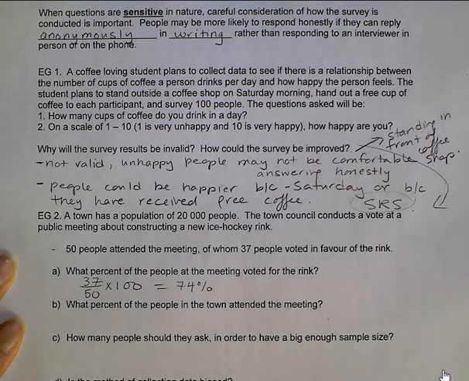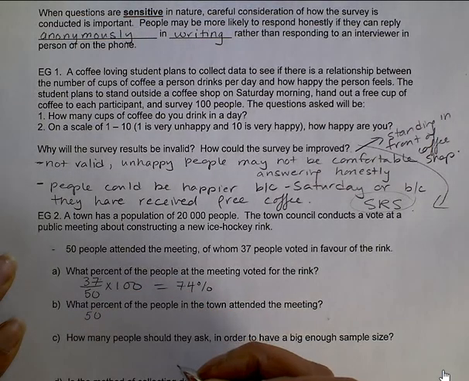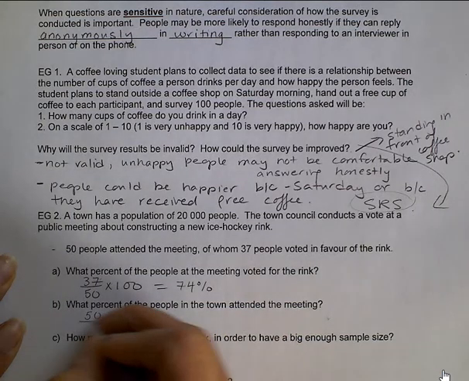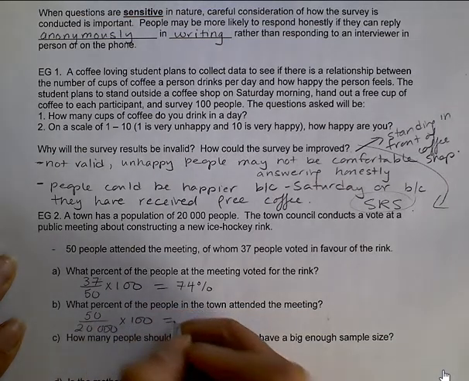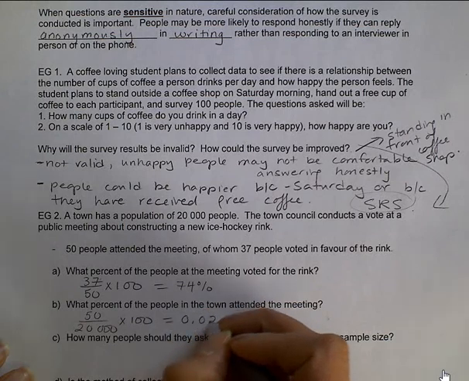Now an interesting question to ask is, what percent of the people in the town actually attended this meeting? Well, 50 people went to vote, attended the meeting, out of 20,000. So when I divide those numbers and then multiply by 100 to get my percentage, this is only 0.025. Whoops, I got my decimal in the wrong spot. It's 0.25%.